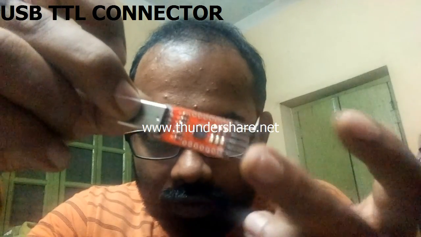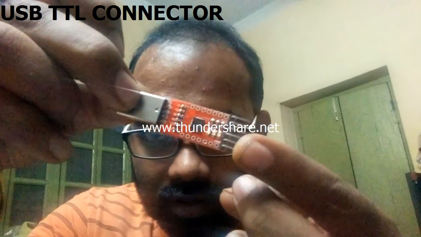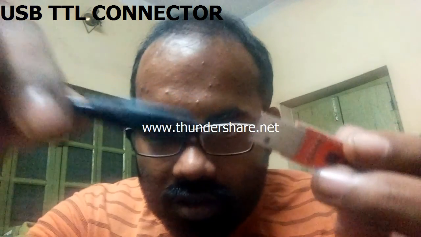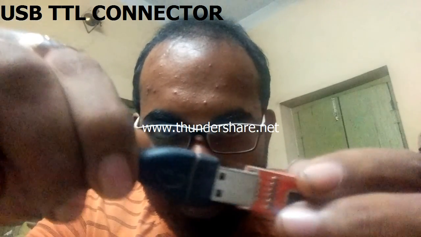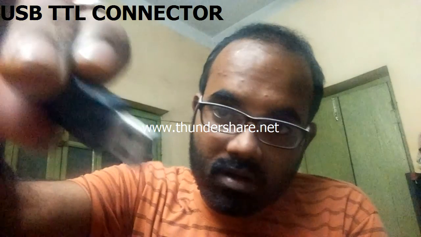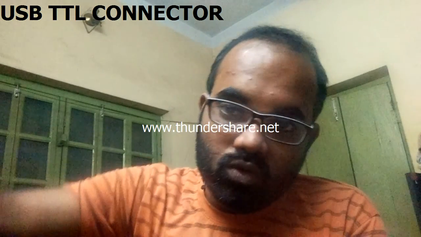Basically it will be workable with 5 terminals, one not to be connected to the system. And this is the cable that we usually use. This is the female part that we connect with the male part of this device, that is the USB part. This male part must go to the female port, the USB port of your PC or laptop.